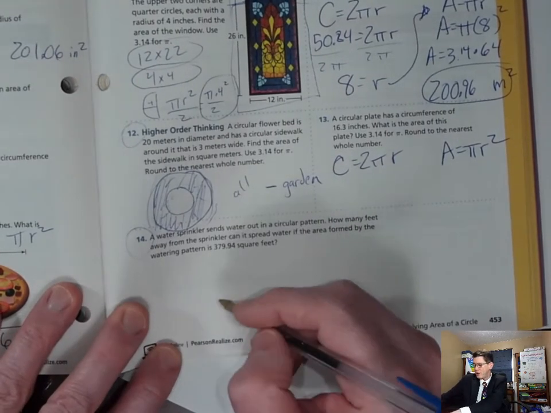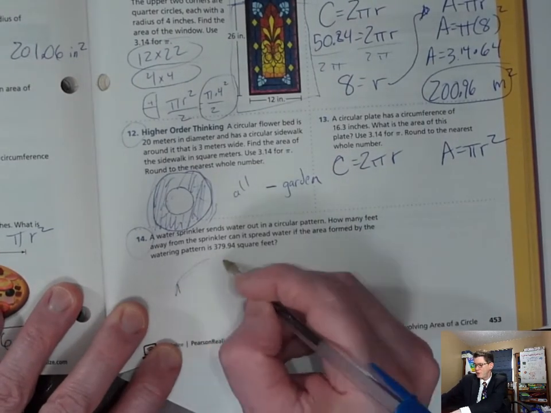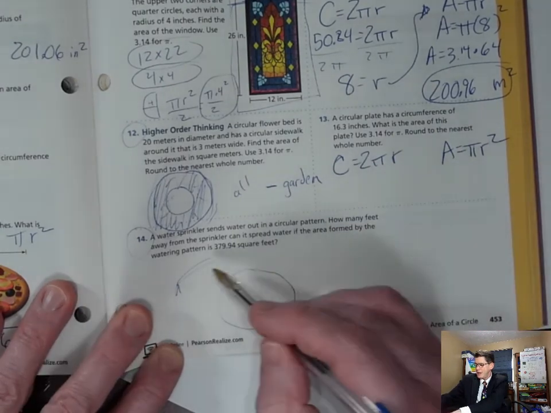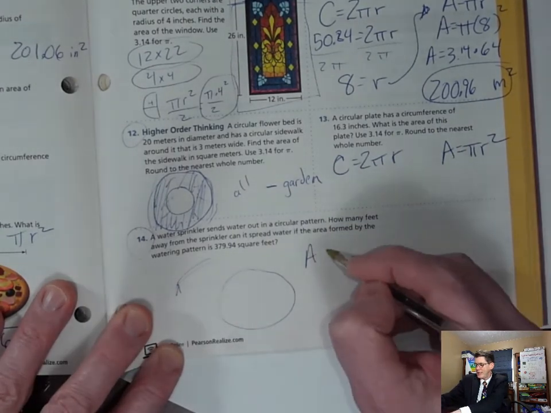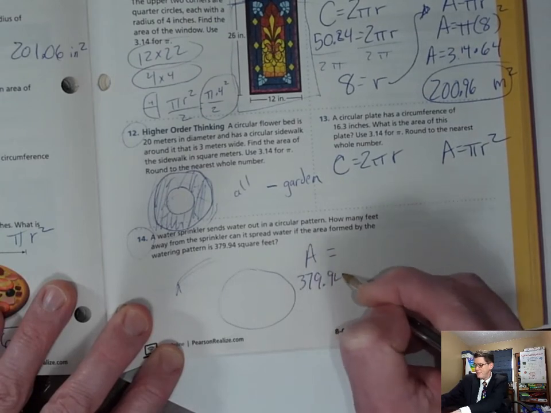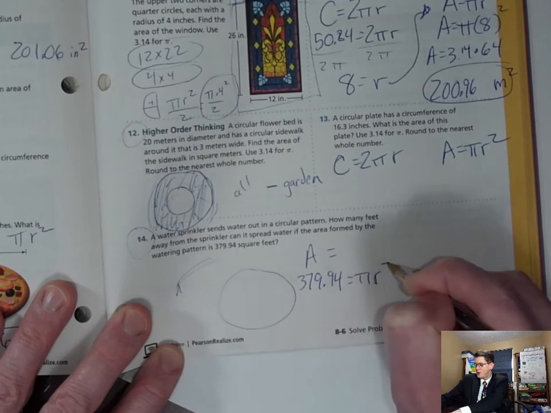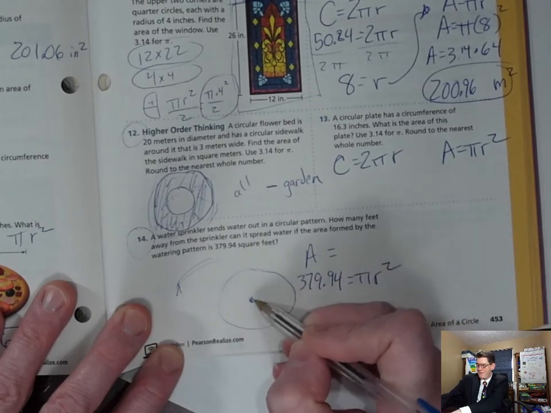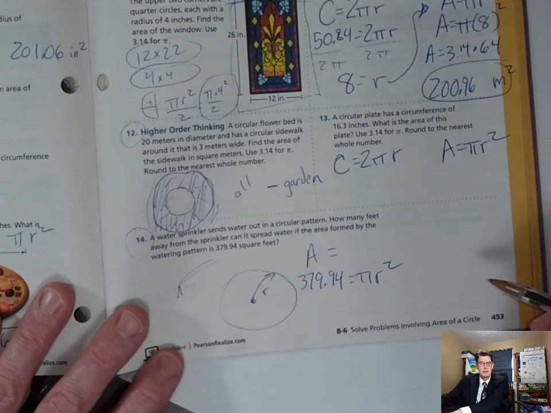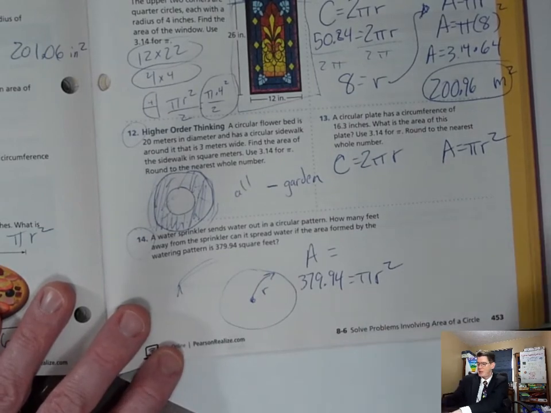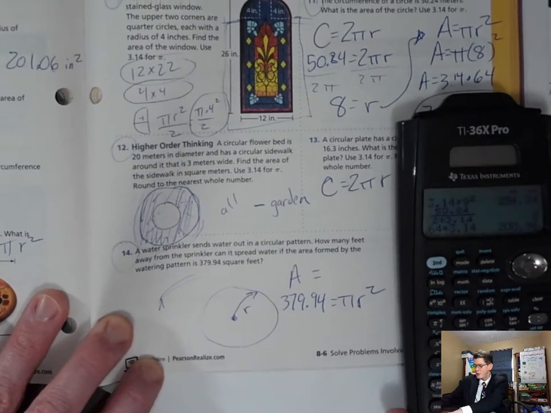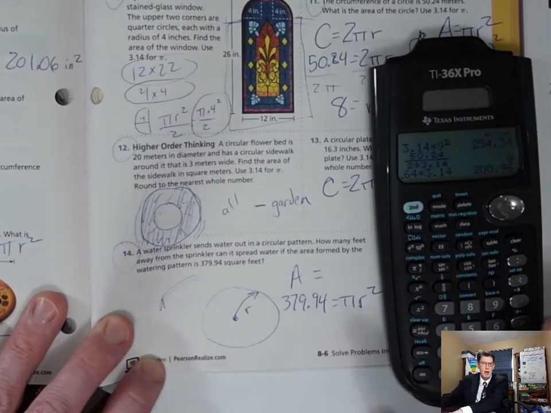A water sprinkler, so you have this water sprinkler shooting out water in a circular pattern. The area, they give you the area, 379.94. That's just pi r squared. What they're wondering is, how far out is it reaching? They're wanting to know, what is the radius? Well, if it's 379.94, I'm going to use 3.14. It doesn't tell me what to do, but I'm going to use 3.14 for pi.